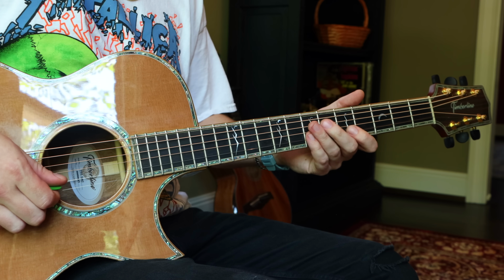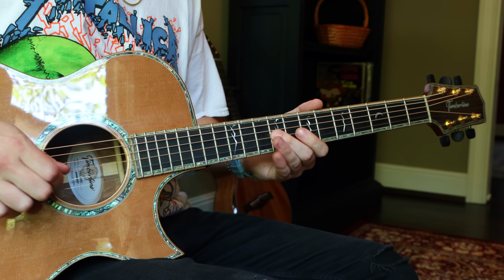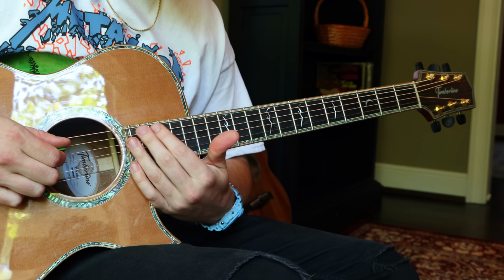As I alluded to, you can take these same exact notes and move them anywhere on the guitar fretboard, because as we know, there is the same note located all over the guitar neck in various places. This is an E, this is an E, same E, same E, same E.